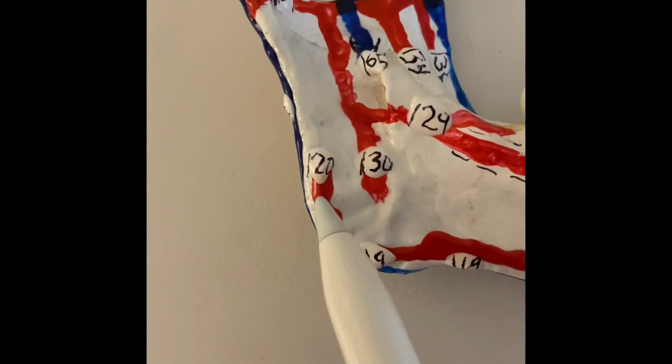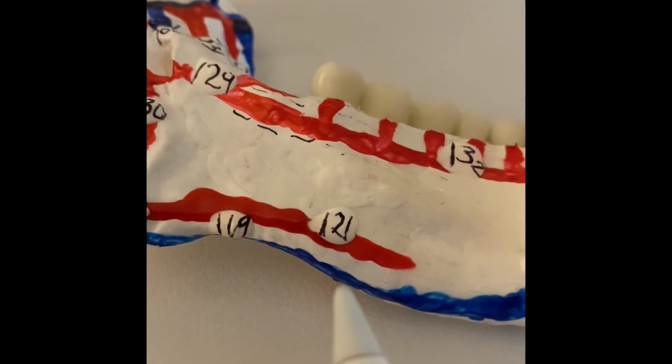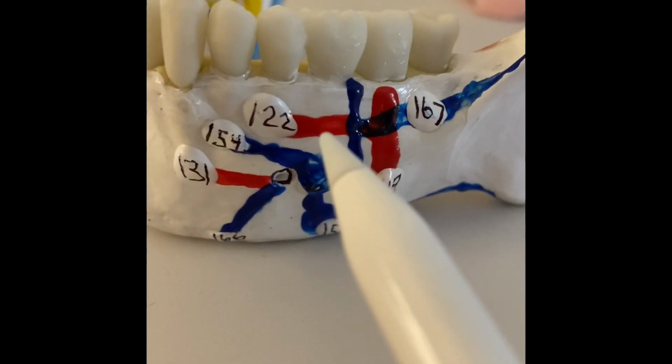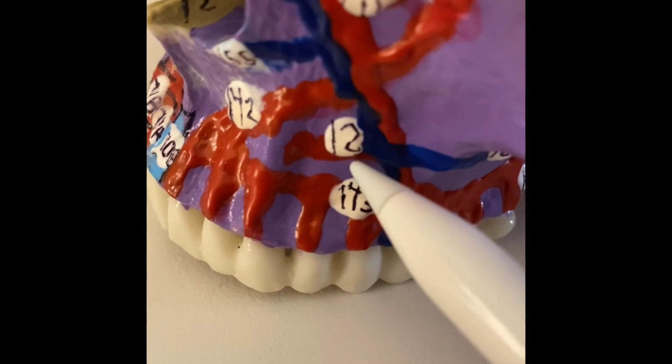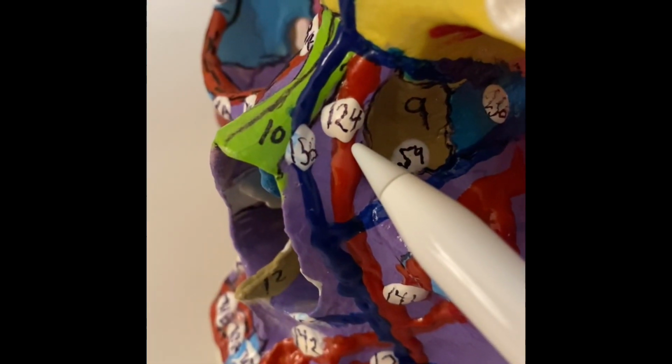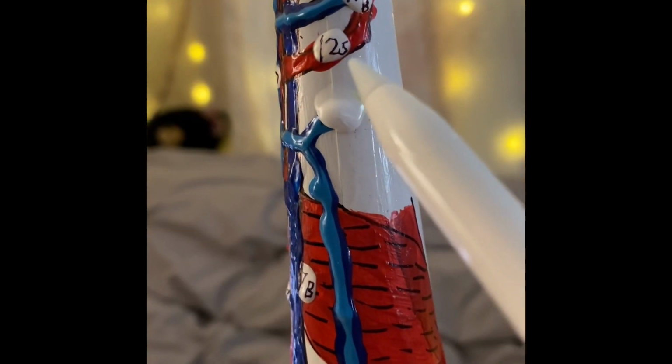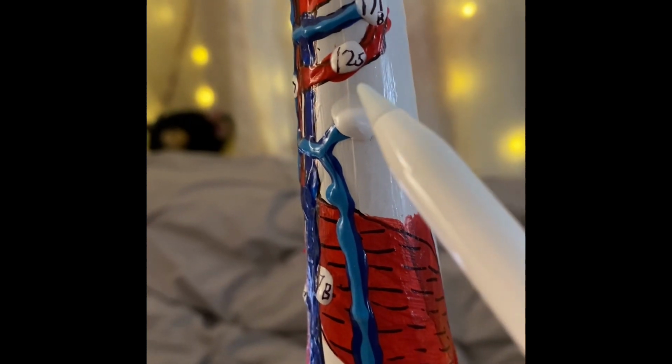120 is the ascending palatine artery. 121 is the submental artery. 122 is the inferior labial artery. 123 is the superior labial artery. 124 is the angular artery. 125 is the occipital artery, and it's in a couple different places, so it's right here. And then it's also right here.